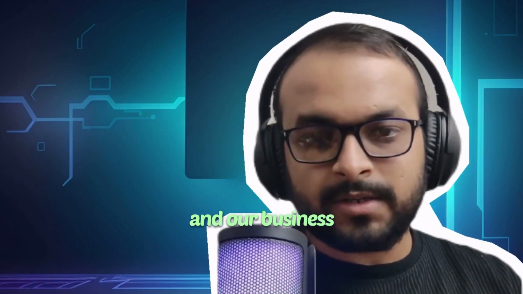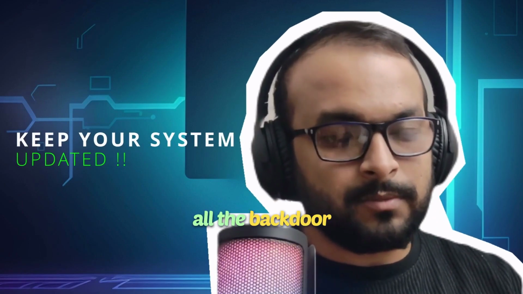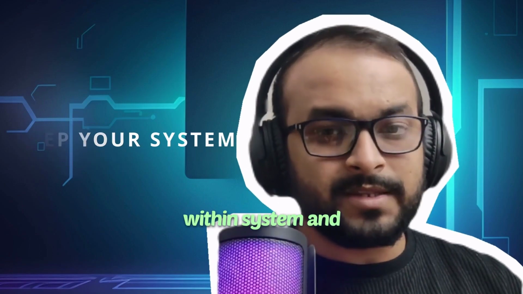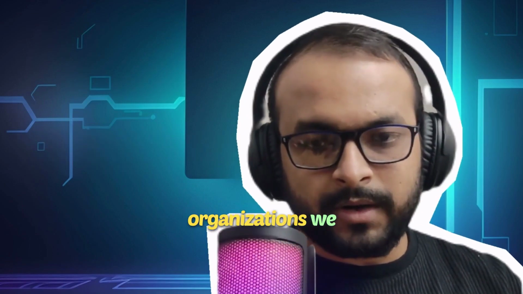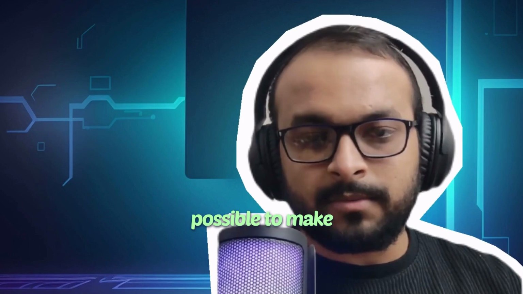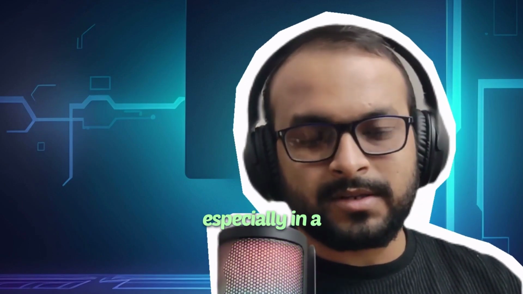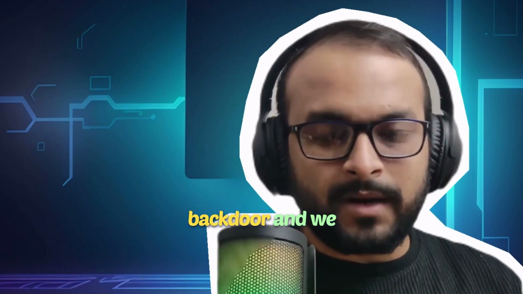To protect ourselves and our business, we must be updating all our systems, because you must remember that all backdoors use vulnerabilities within systems and software. So to protect our organizations, we must ensure that we are always updating our software packages, operating systems, and all the other libraries wherever possible, to ensure that this kind of backdoor cannot run on our systems, especially at a time when we can use AI to create such malicious content easily. This was a very short tutorial around backdoors, and we have much more content planned for the future to cover other aspects of cybersecurity as well.